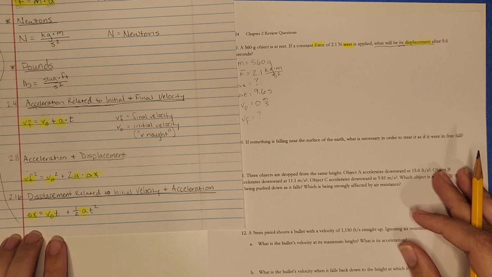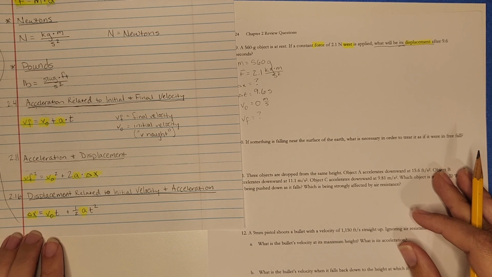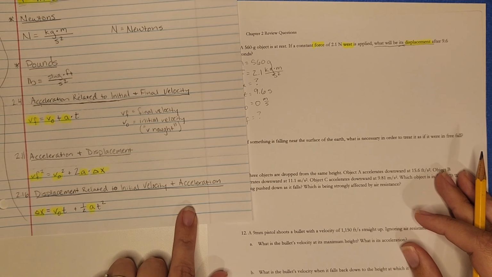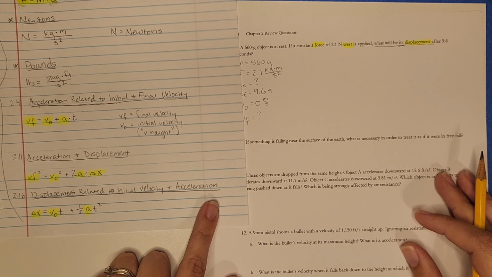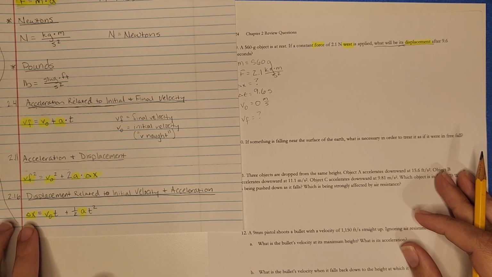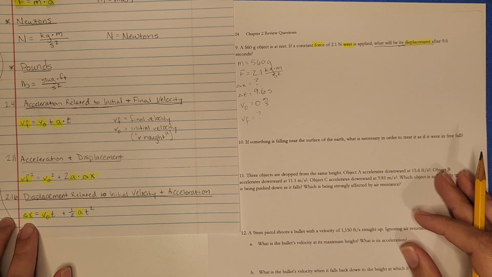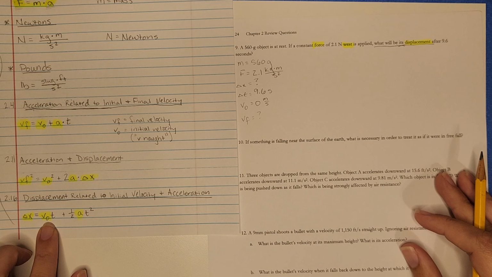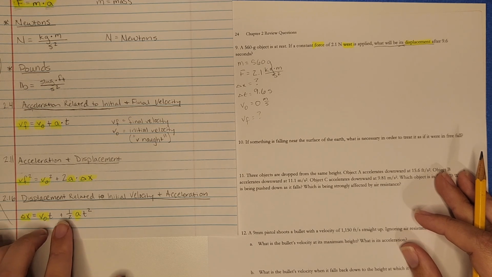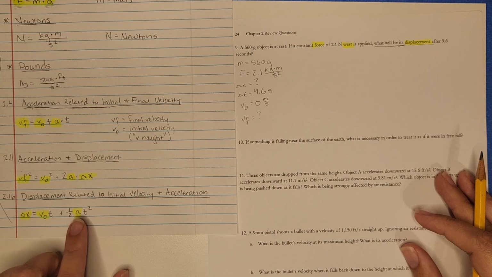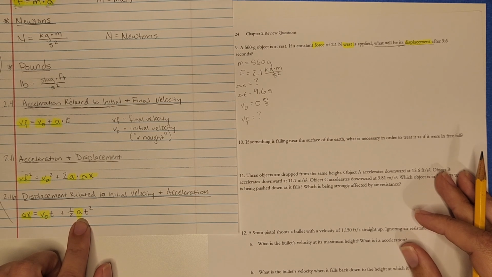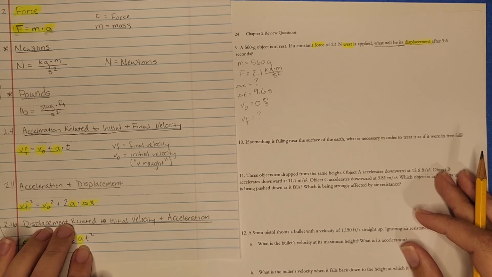Let's see. What about this one? So displacement related to initial velocity and acceleration. That might be more promising. So we're missing this, we know that. We have the initial velocity, great, it was 0. And then 1/2, we have the time, but we don't have acceleration. But do we have enough information to get us acceleration?